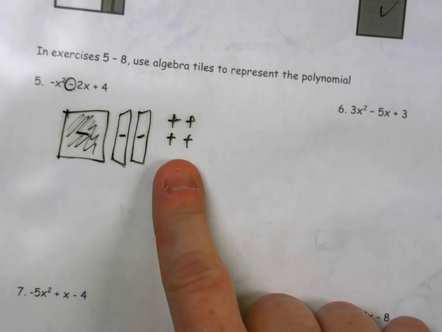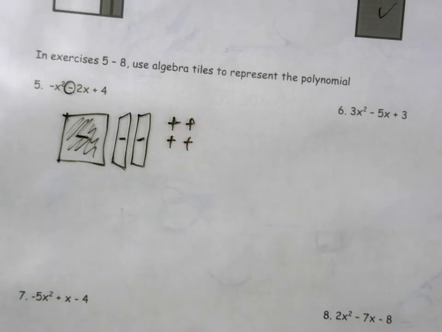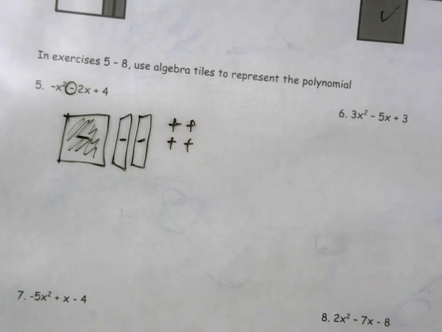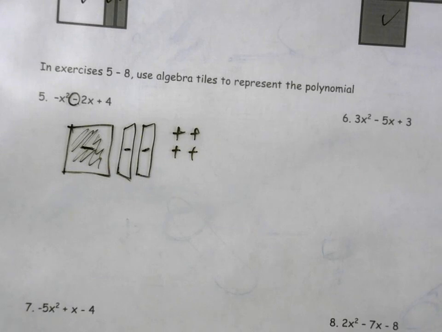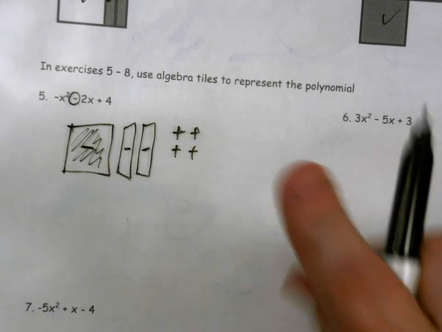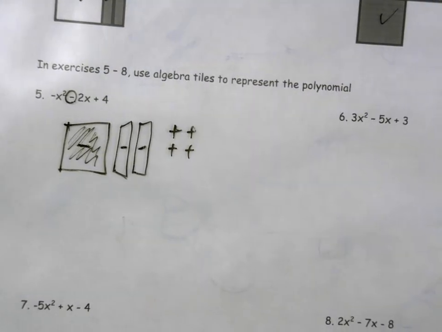Okay. So if you don't want to draw the little boxes, you can put little plus signs or little minus signs. Just make sure they're distinctly separate and smaller, so I know. That only works for the ones. You have to draw the boxes for the other things. But for the little one tiles, you can just put a plus sign or a minus sign instead of the little squares.